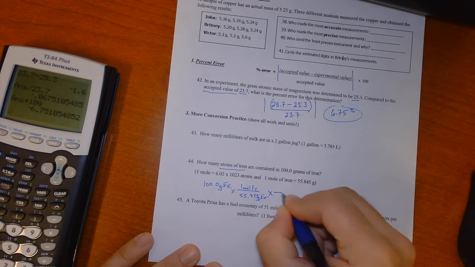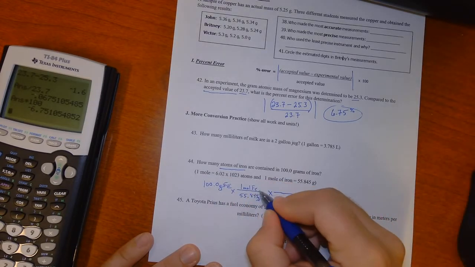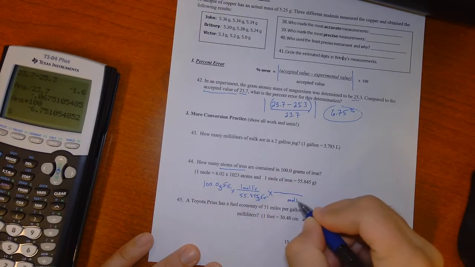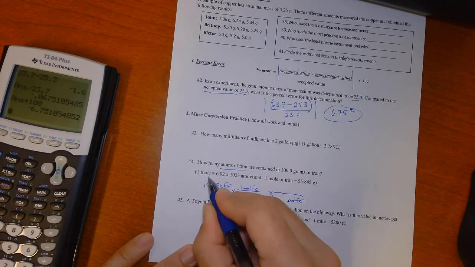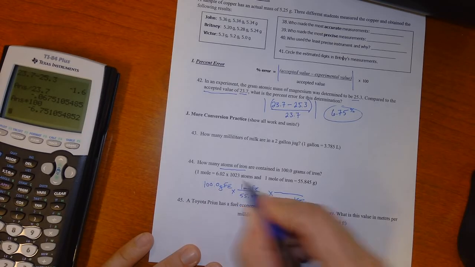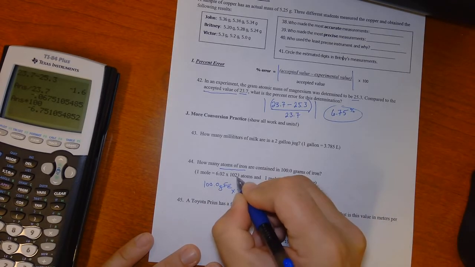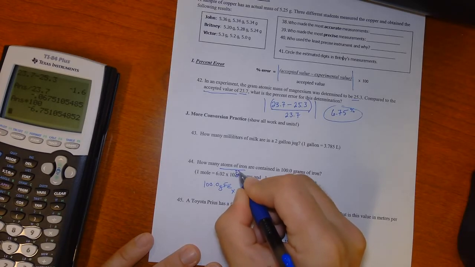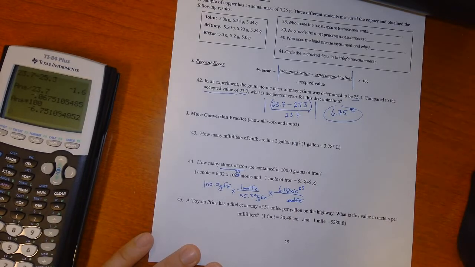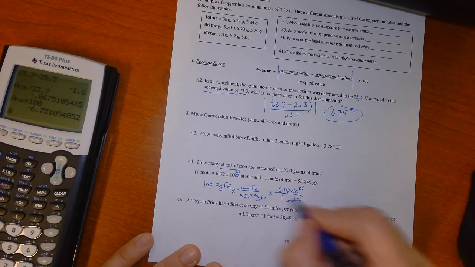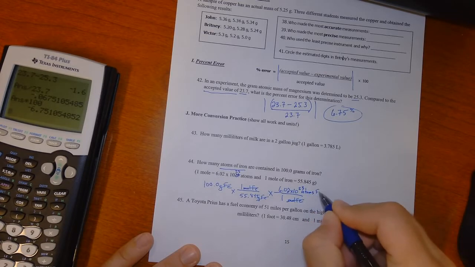So then I know my next equality is here. Moles of iron need to go here so that they cancel out. And 1 mole of iron equals 6.02 times 10, and that should be not 23 but 10 to the 23rd power. And now we're left with atoms of iron.